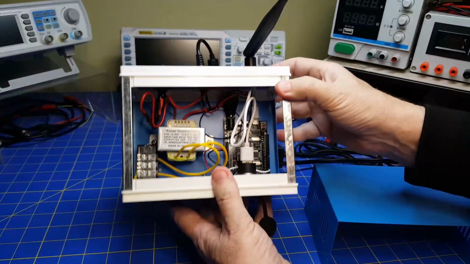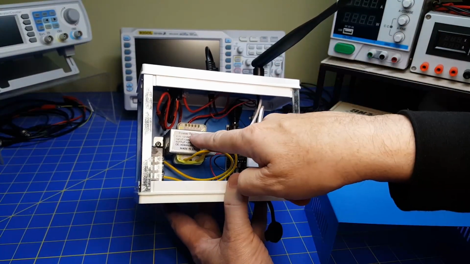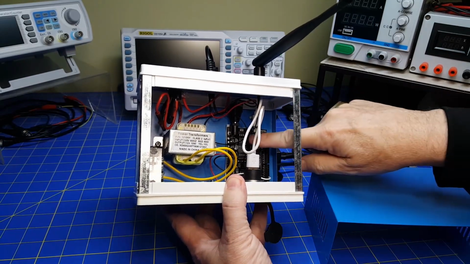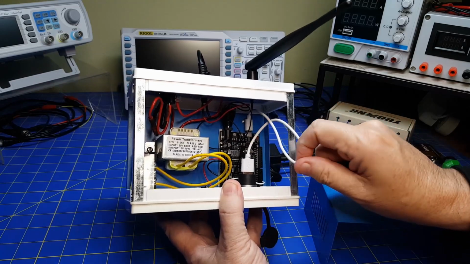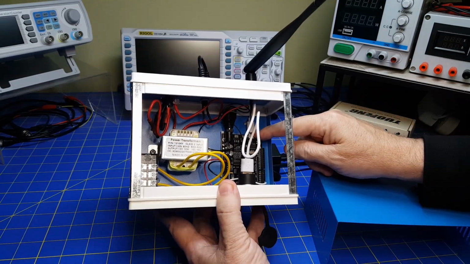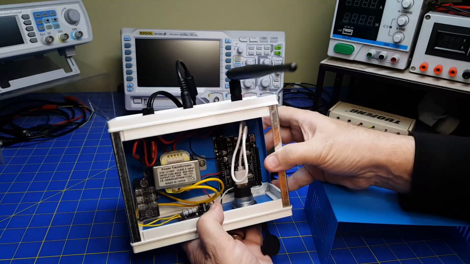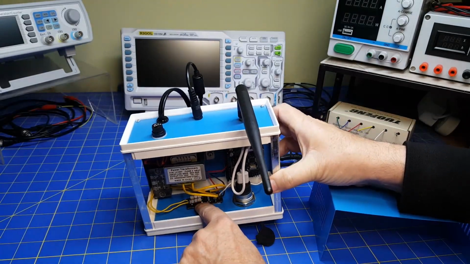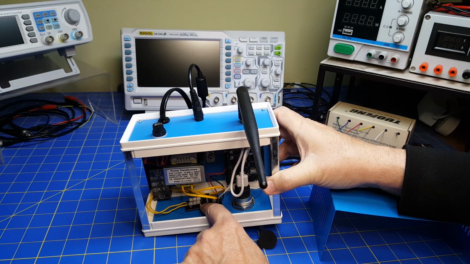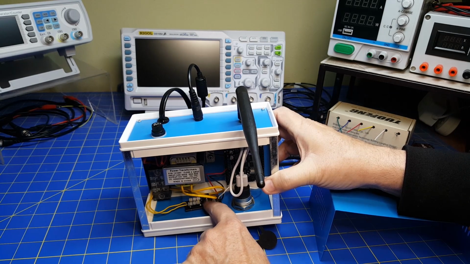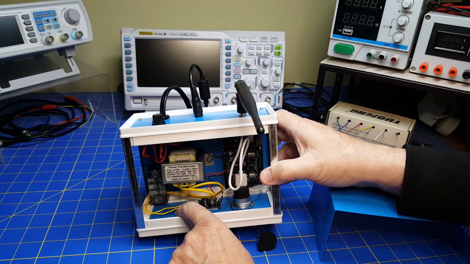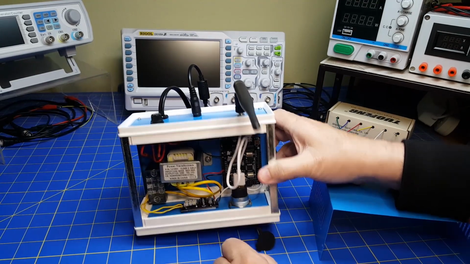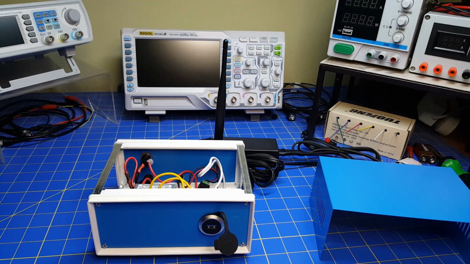So here is the inside of our device. You can see we've got the main transformer. I've got the Arduino Uno. I've got the USB coming in that's connecting to the USB here. And on the front panel here, I've got stuck to the front panel with some double-sided tape the opto isolator that takes the transformer output, converts it to a square wave. So let's take a look at that circuit.